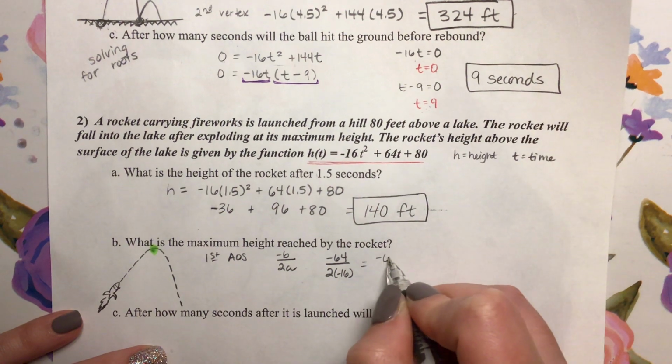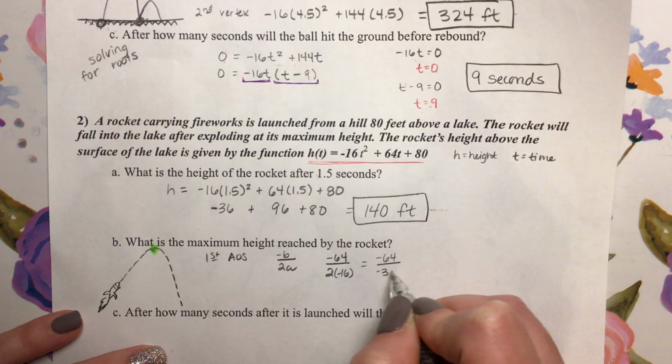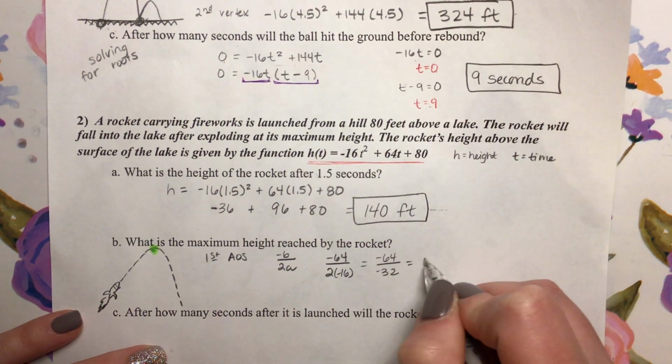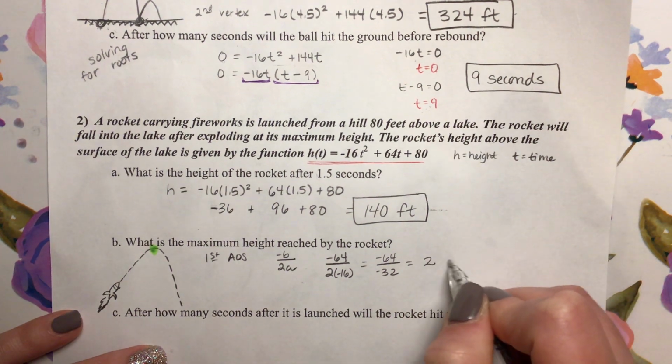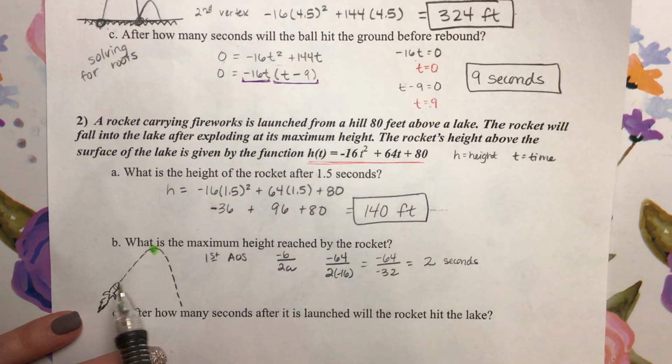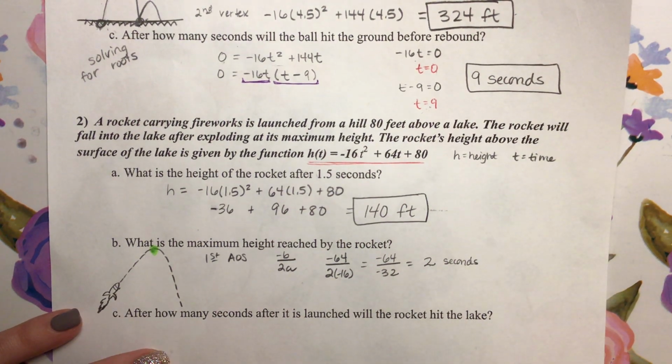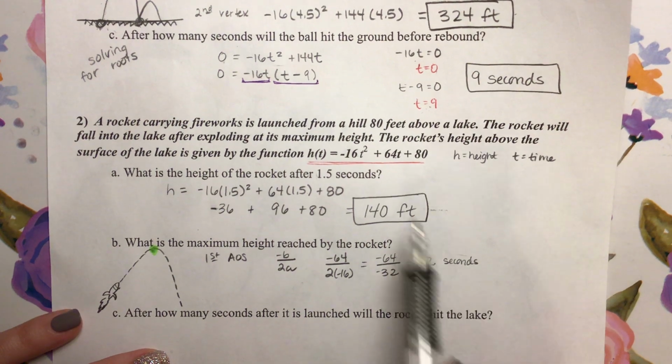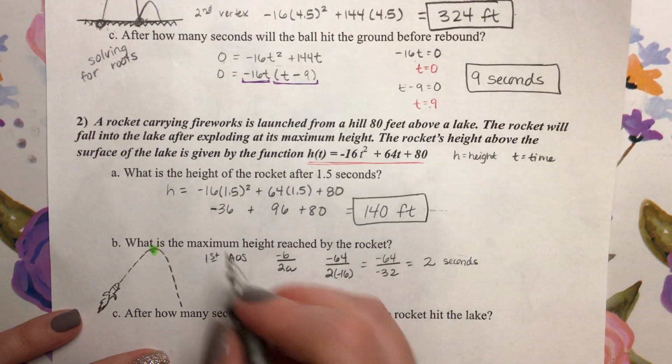Okay, simplify that. Negative 64 over negative 32. Well, that is equal to positive 2. So right now, we've got 2 seconds, and that's all we know. So how tall is this going to be after 2 seconds? I'm going to take that 2 and stick it back into the original problem.